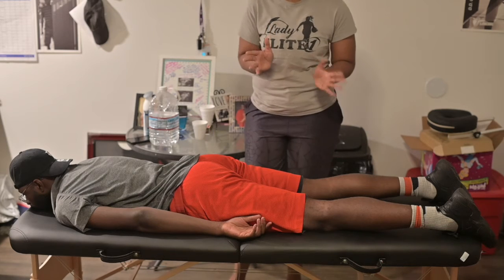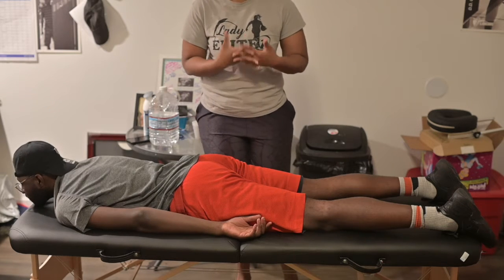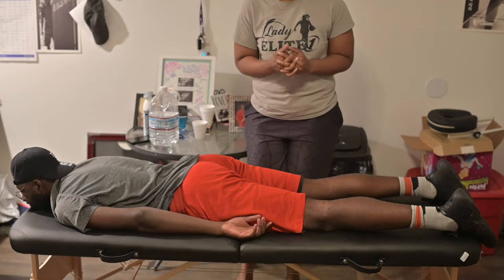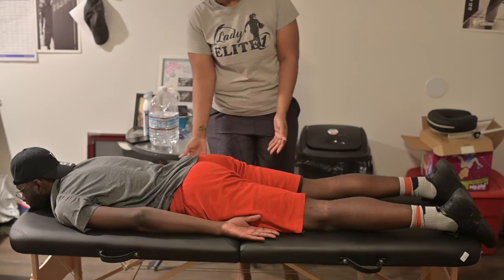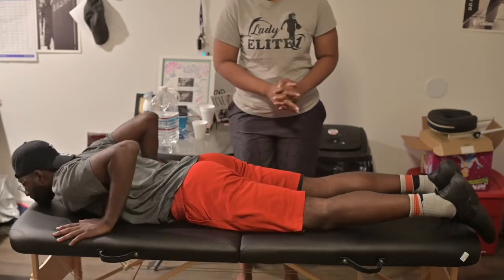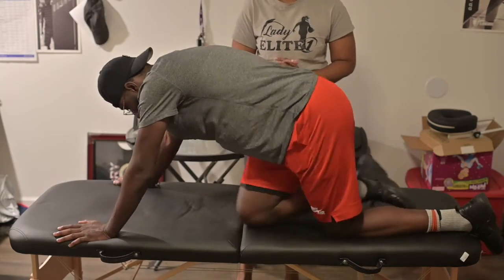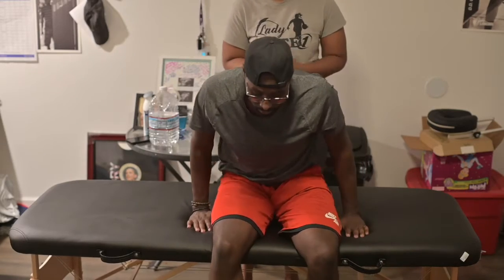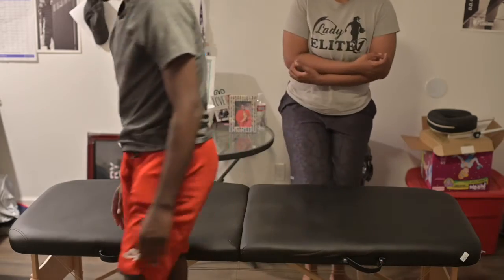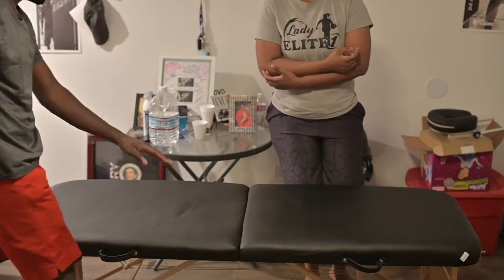So the last manual muscle test that we will be performing is for the extensor carpi ulnaris. So you can go ahead and come off the table. He's going to either kneel or sit in a chair so that he can rest his forearm on the mat table. This way? Yeah, that's fine.